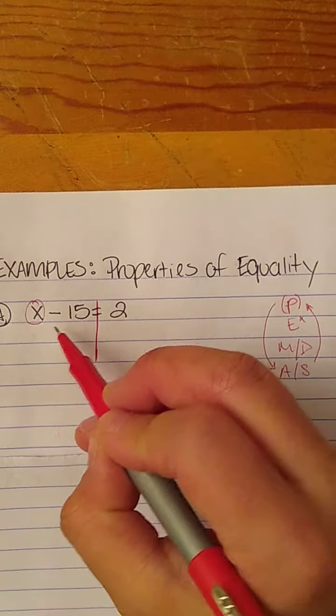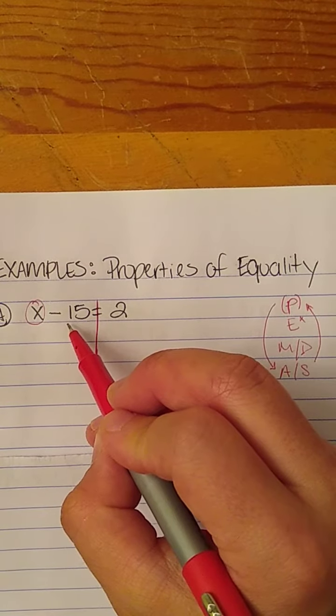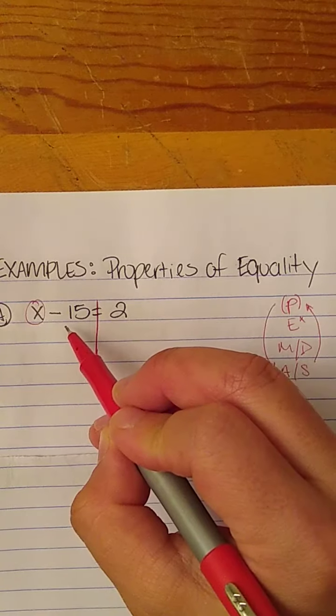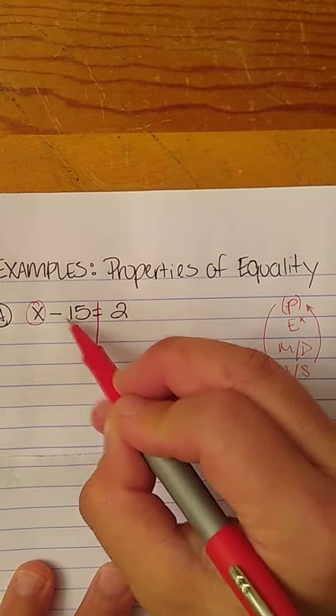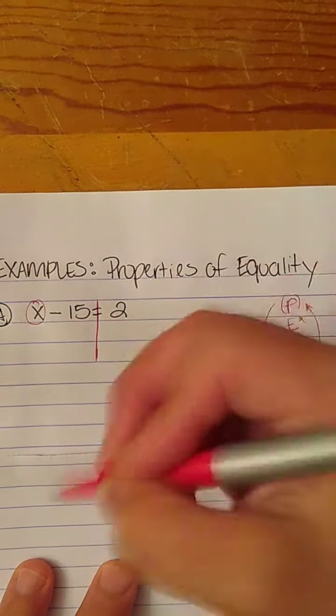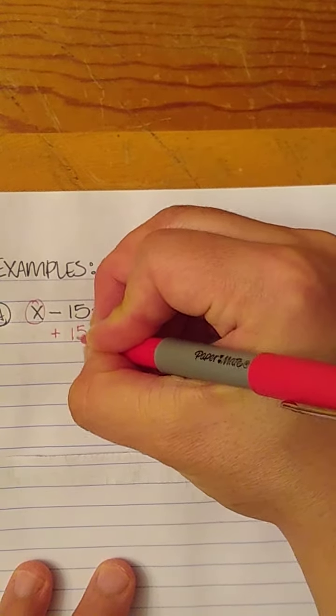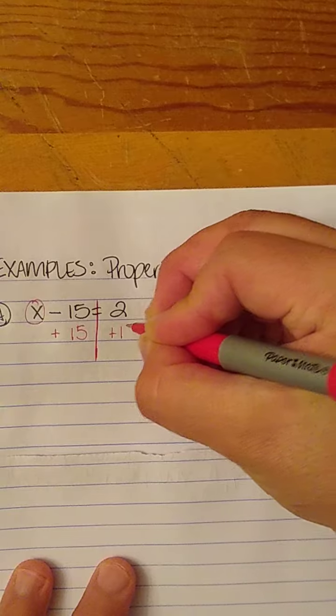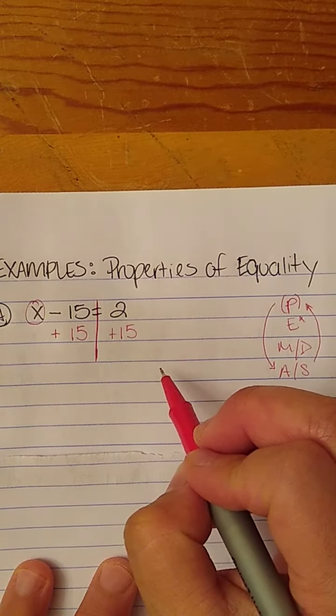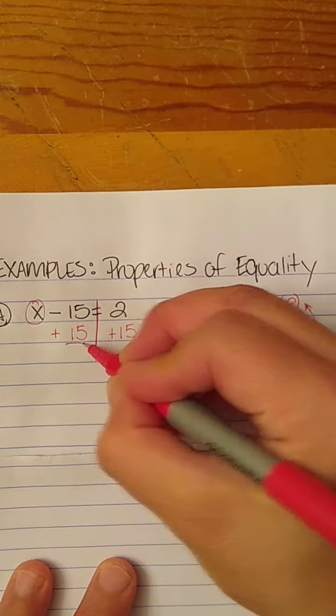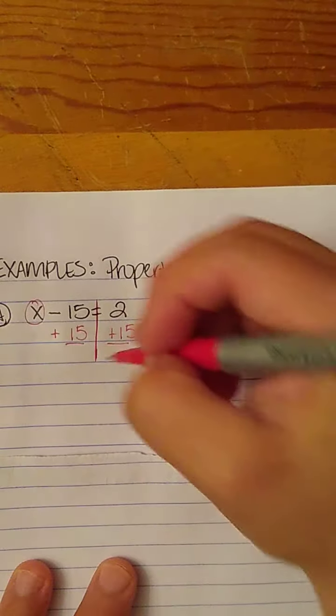So in here, what number, if I take 15 away from it, will give me 2? Well, I can also just reverse this subtraction of 15. So the opposite of subtraction is addition. So I could add the 15 on one side and on the other side. So this is the addition property of equality because I am adding to both sides the same amount.